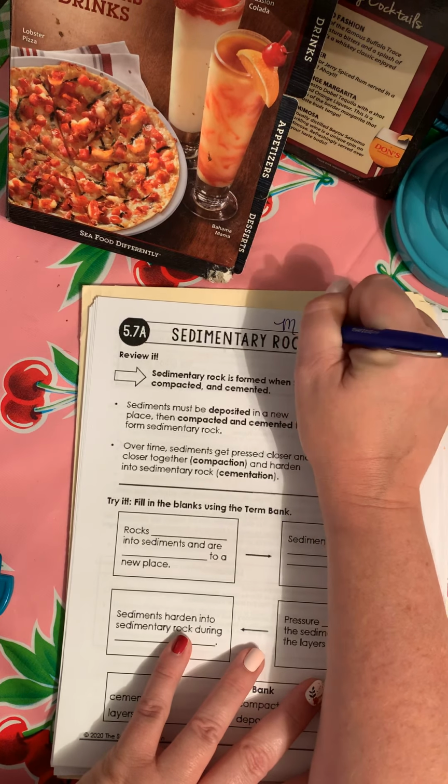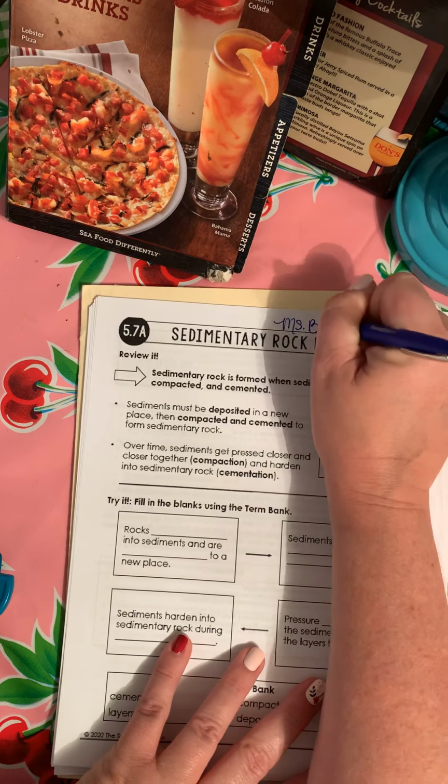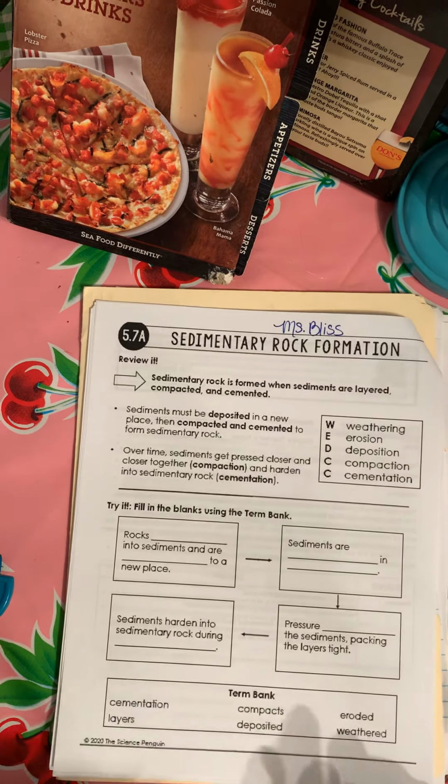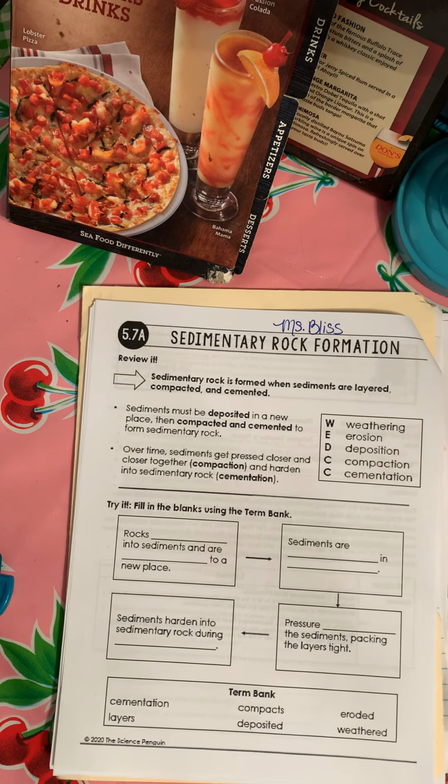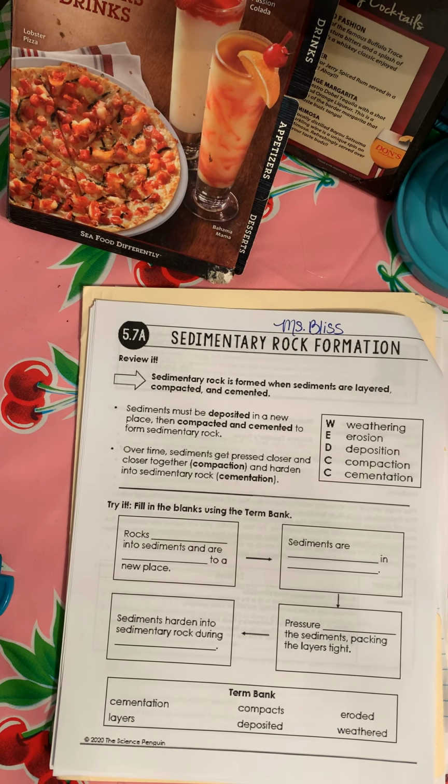Don't forget, if you're turning in packets, make sure you put your name on each and every page. We had a meeting yesterday. Lots of packets didn't have names on them. I hate for you guys to do your work and not get credit for it just because you didn't get your name on it. All right.